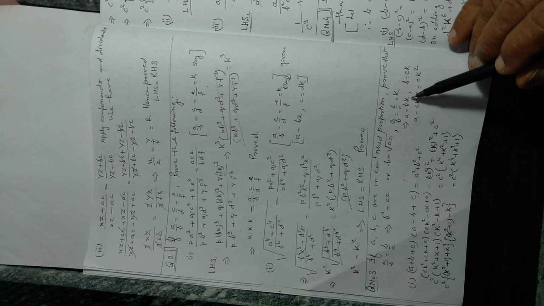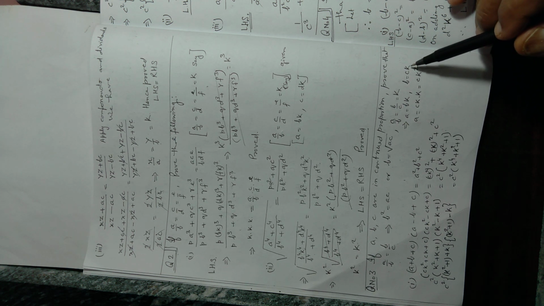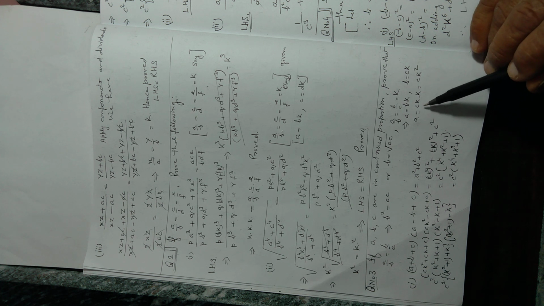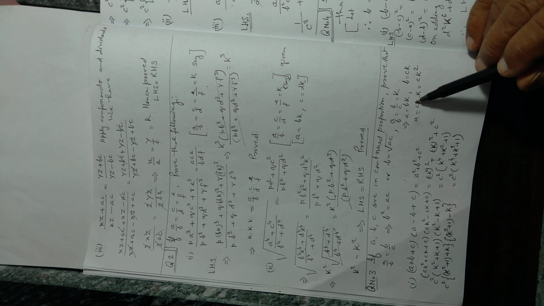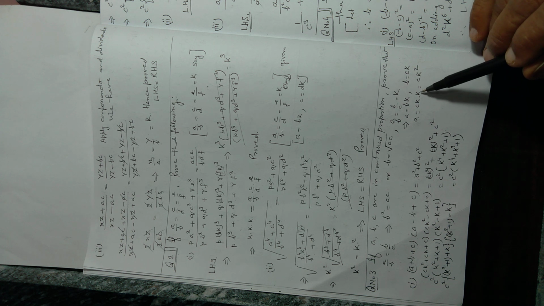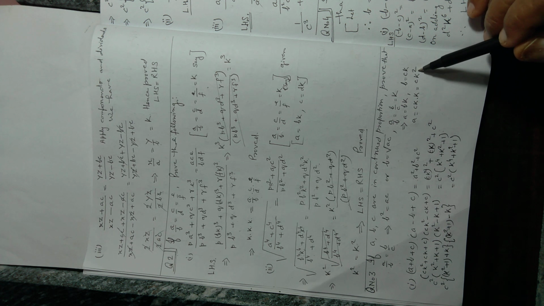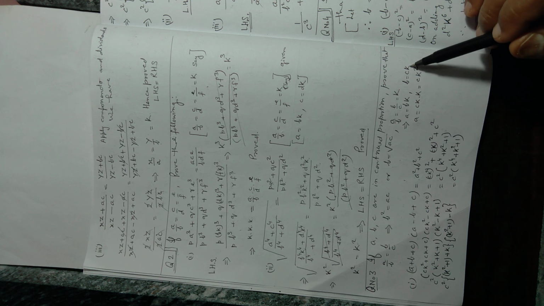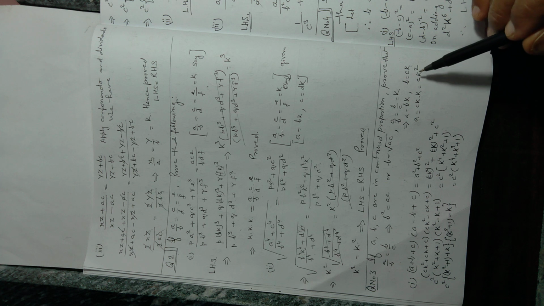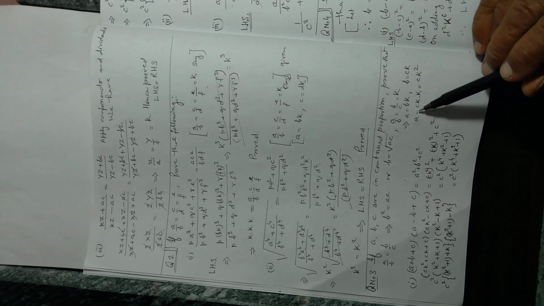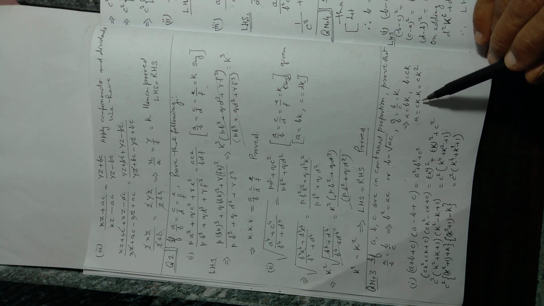So A will be equal to BK and B will be equal to CK. A will be equal to CK. You see, in place of B, I have written CK into K. So A will be ultimately equal to CK square and B will be equal to CK. So wherever we are getting any B square or C square or K square, accordingly we have to write it.